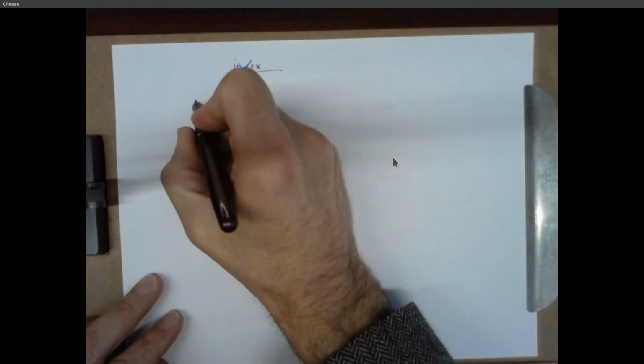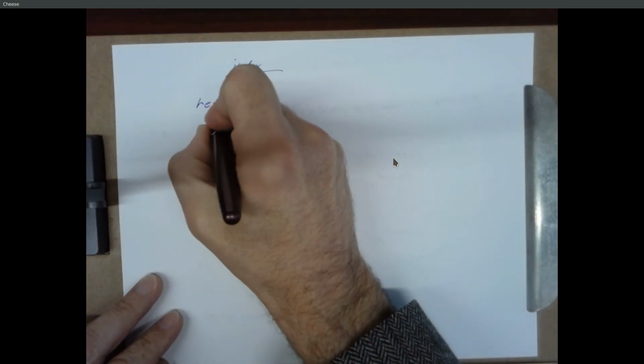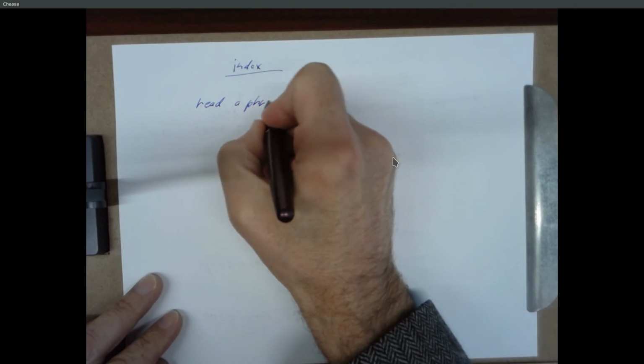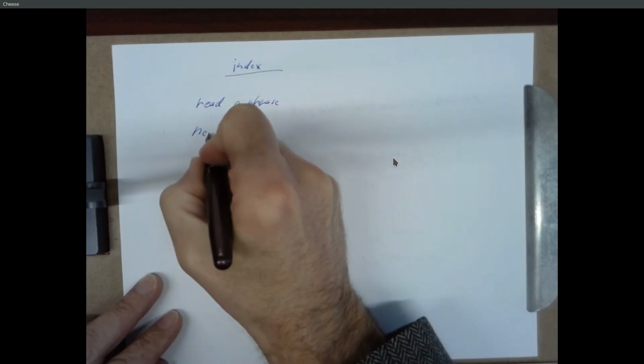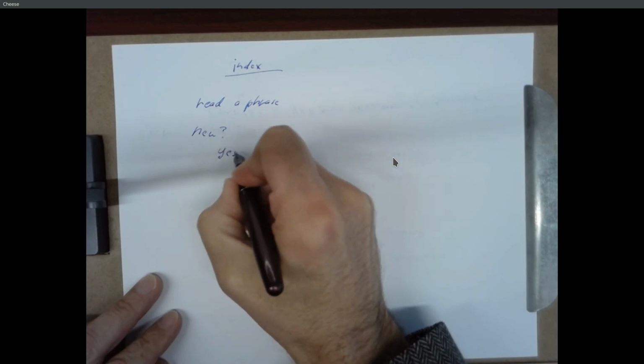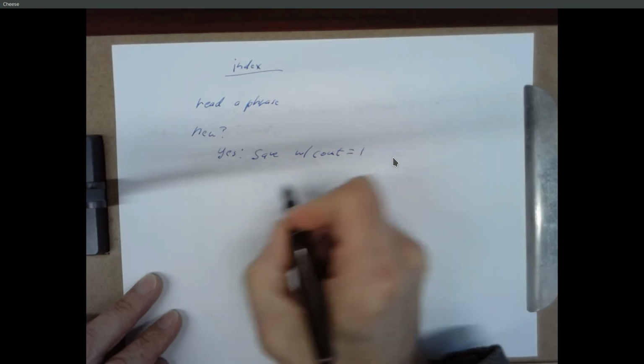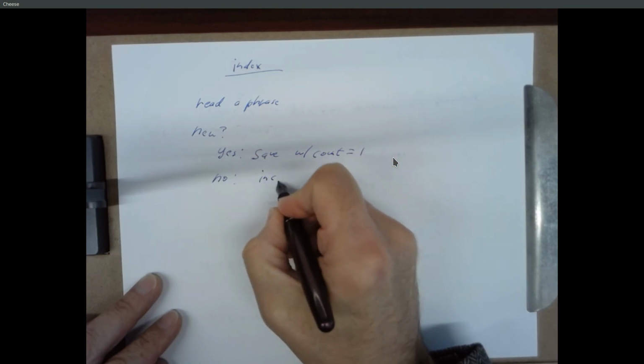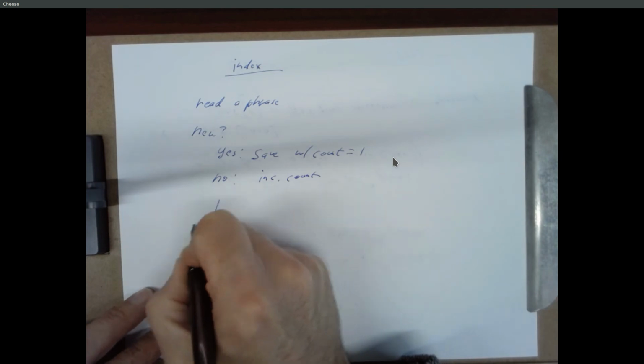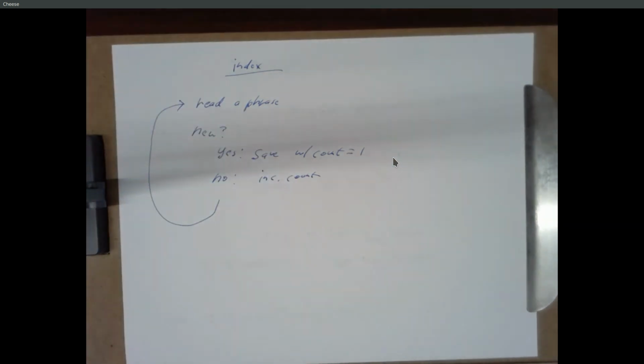So what do we do? Read a phrase. Is it new? If yes, save with count equal to 1. If it's not new, increment count. And go back and read another phrase. That's the heart of the whole program. Read a phrase and either save it and set the count equal to 1, or we've already seen it, just increment the count of how many times we've seen it.